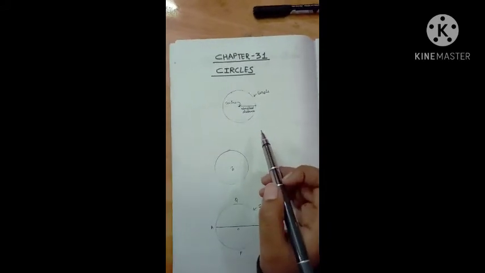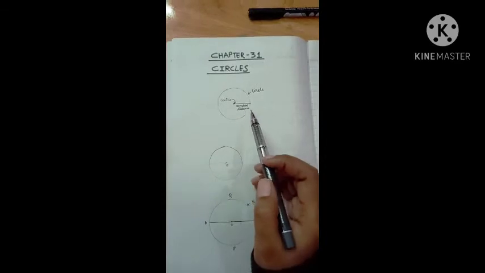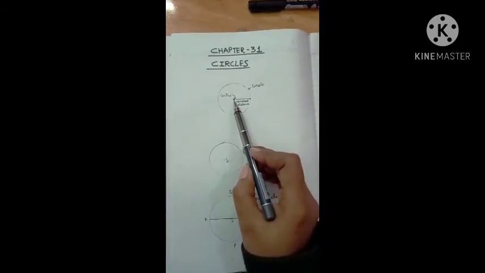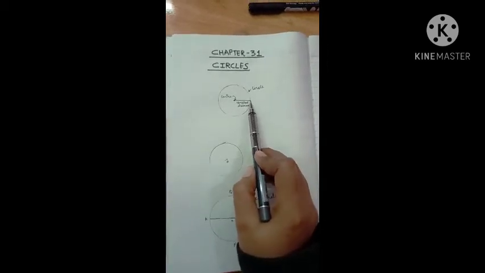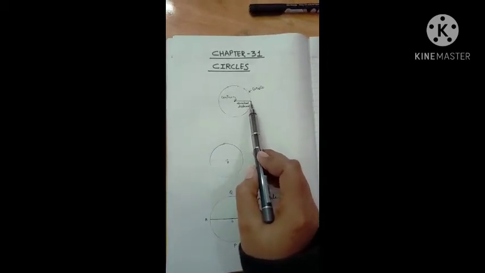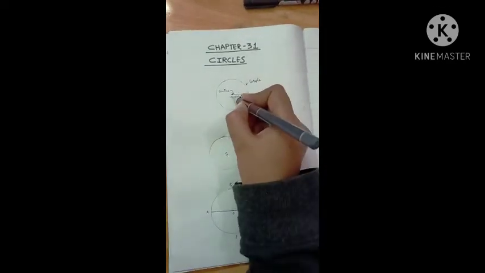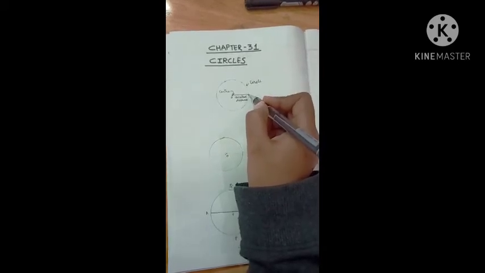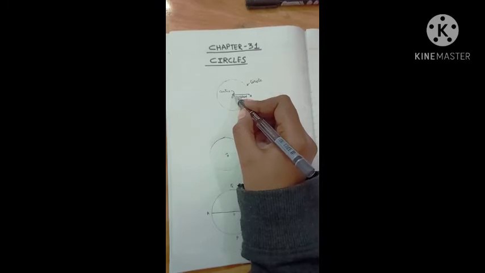Now what is radius? A line segment joining the center of the circle with any point on it is called a radius. So here in this figure, this OA is the radius. Here A is the point on the circle and O is the fixed point, that is the center.